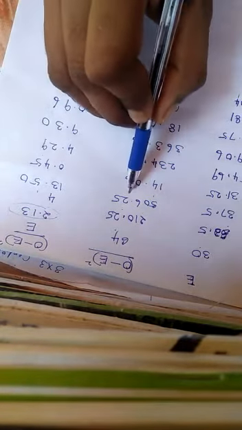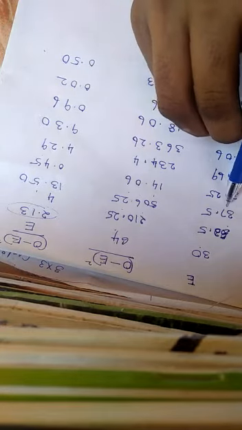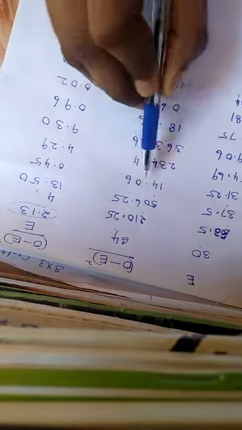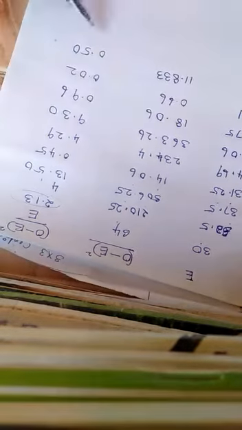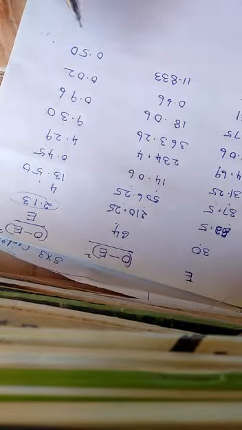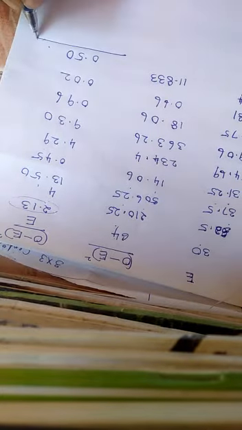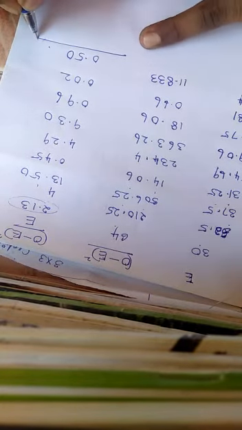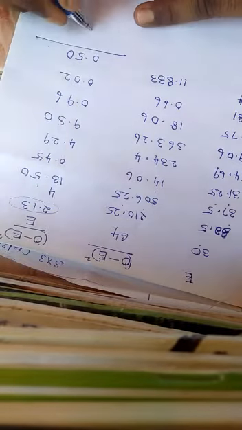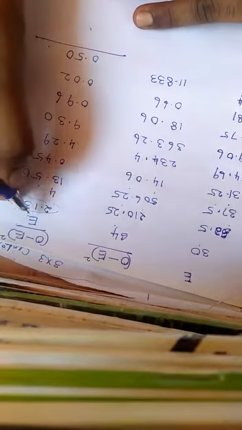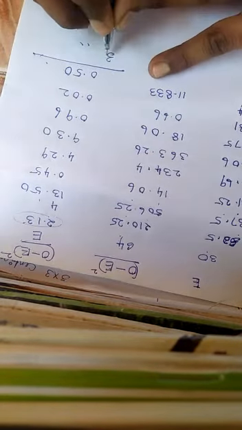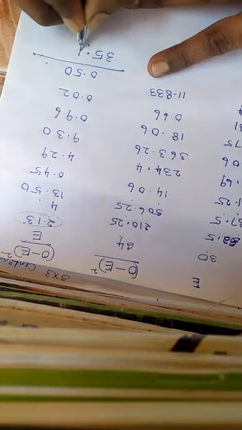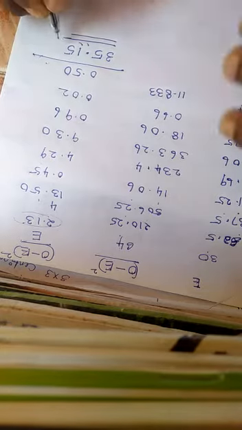Next, 506.25 divided by 37.5 is 13.50. Similarly, you find all of the values: 0.45, 4.29, 9.30, 0.96, 0.02, 0.50. Then you find the total of this column, O minus E squared divided by E. The total of this column is 35.15.